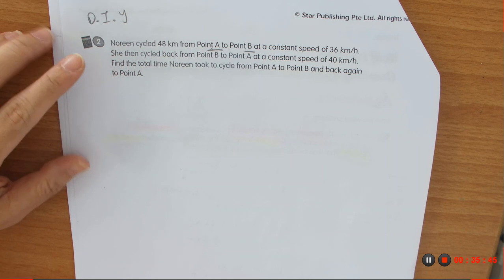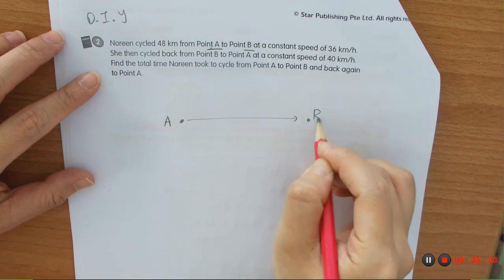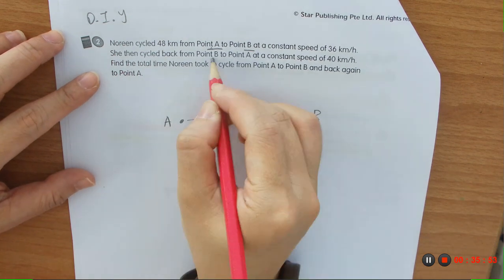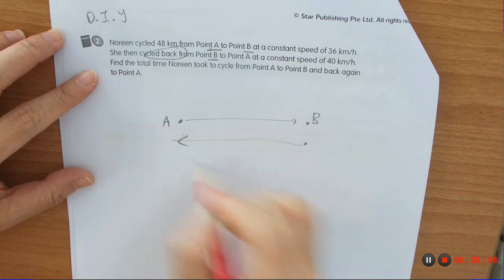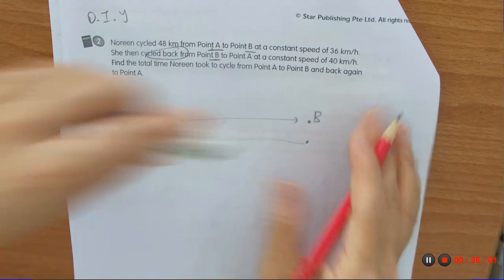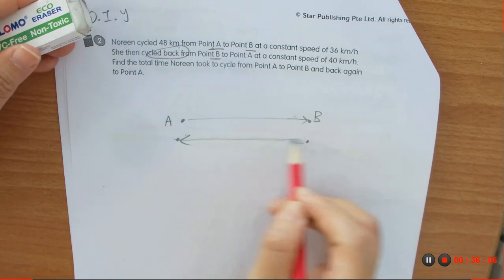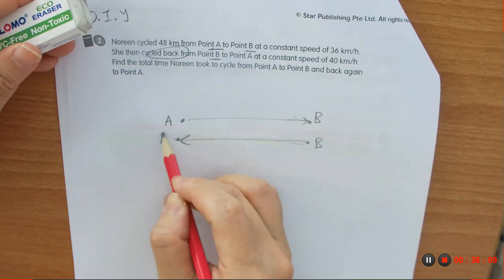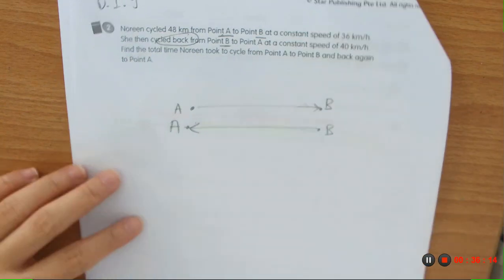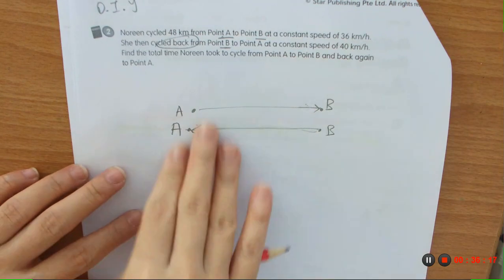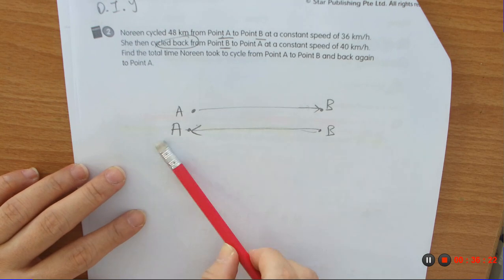So in this case, Noreen is going from point A to B. And then after that, she cycled back. So from the same point, she goes back. What do you understand about this story then? Regarding distance, speed, and time, the first part says I'm going from A to B, and then B to A. What can I understand about the distance, speed, and time? In particular, the distance. The journey from A to B, and the journey from B to A. What do you think about the distance?